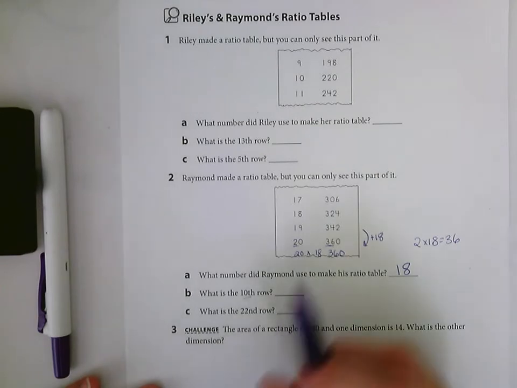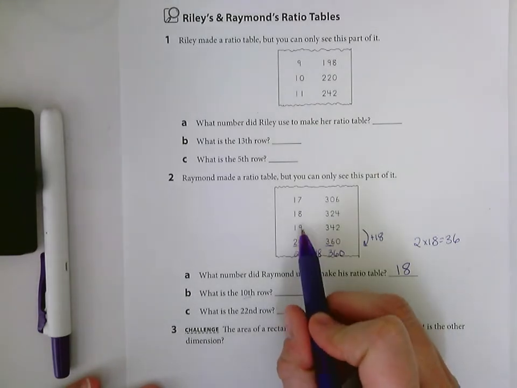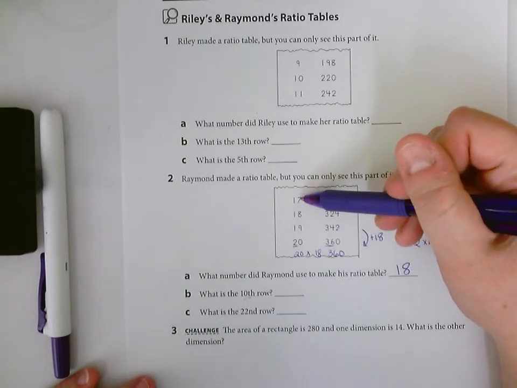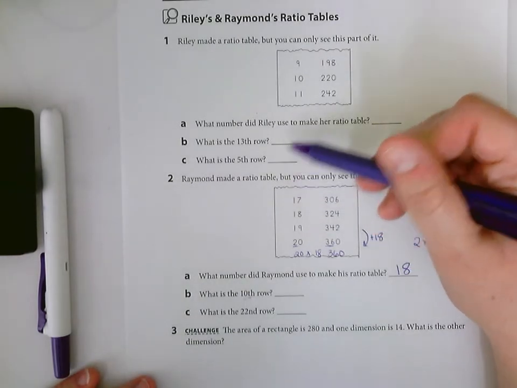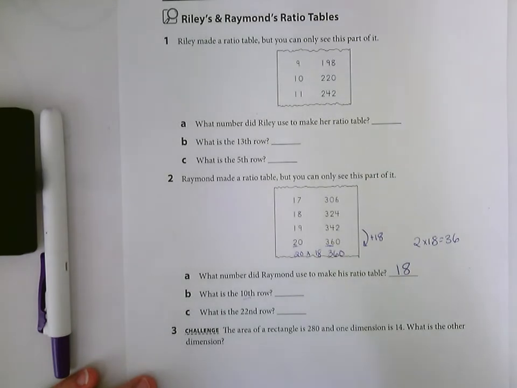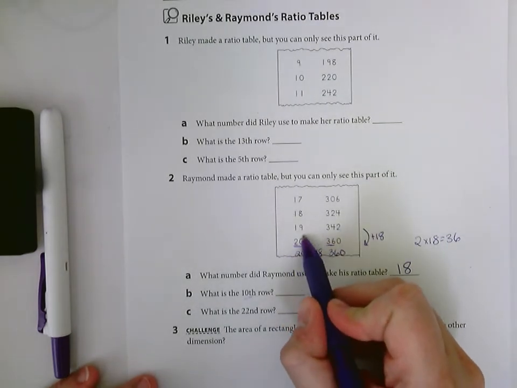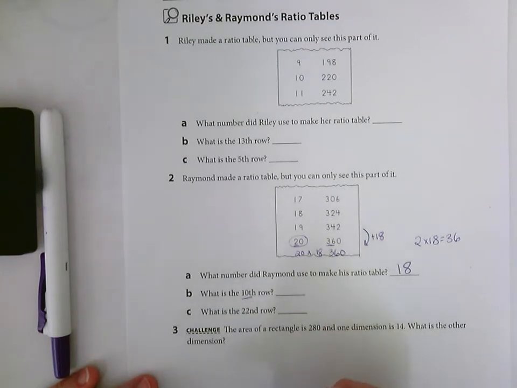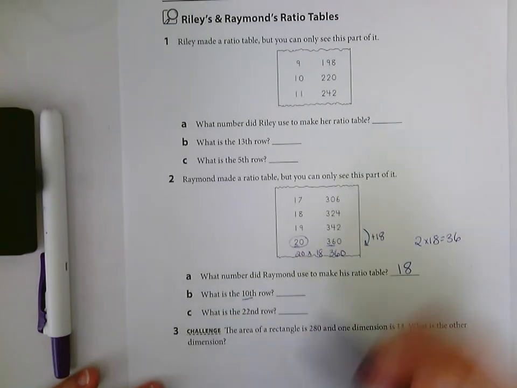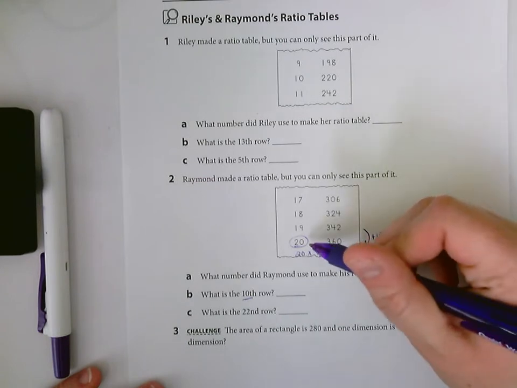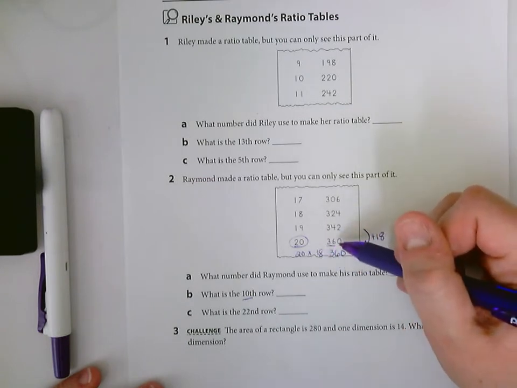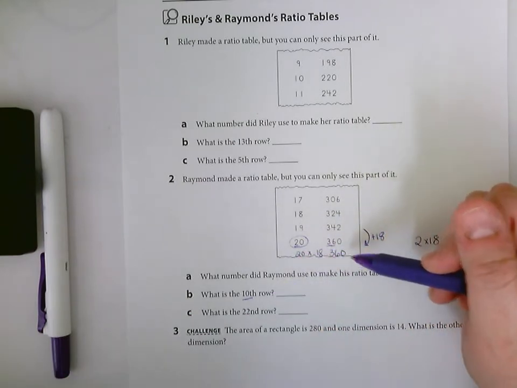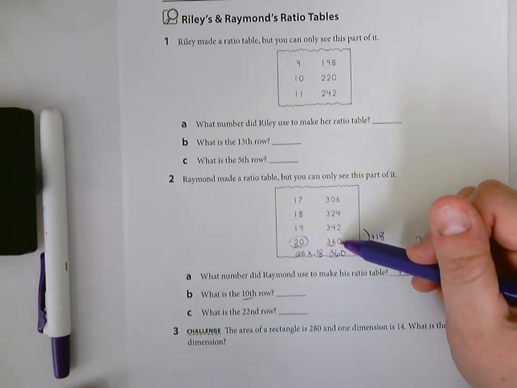Okay, so here I have the 20th row, 19th, 17th, and I could just keep subtracting back 18 over and over again. But you know what? I have a 20 here. I know that 10 is half of 20. So the product for 10 and 18 is actually going to be half of 360.